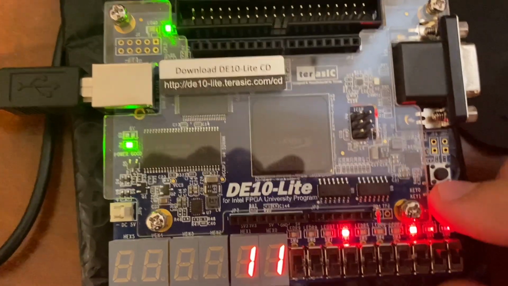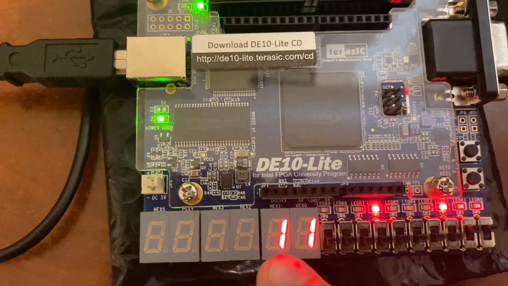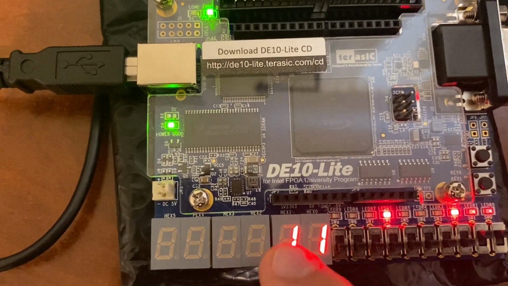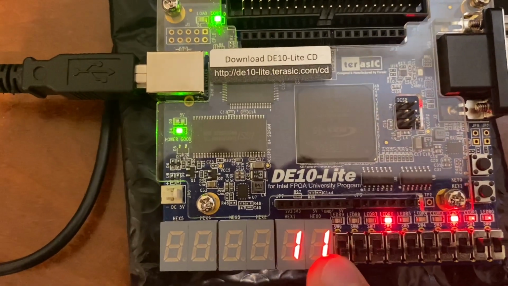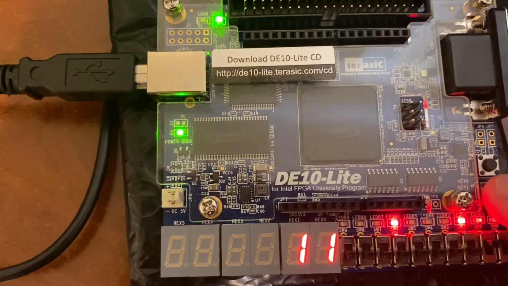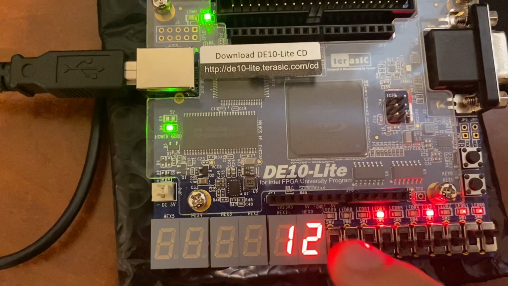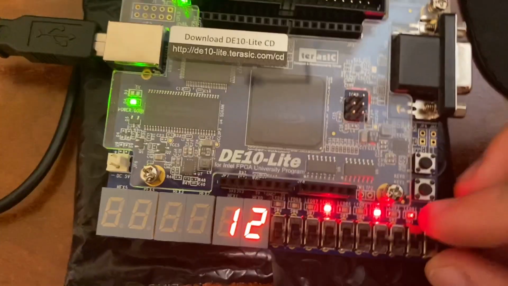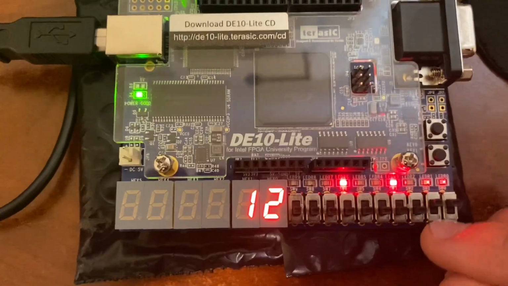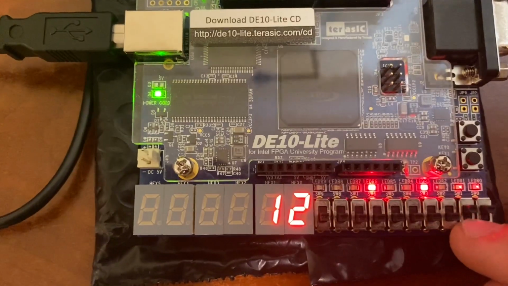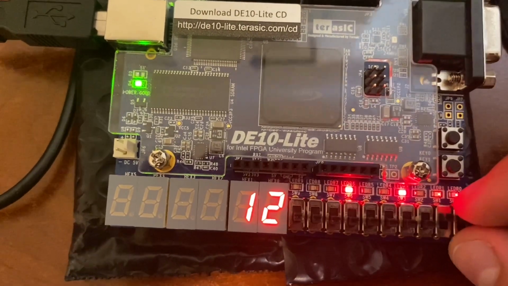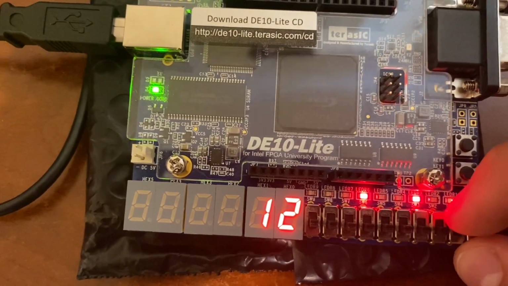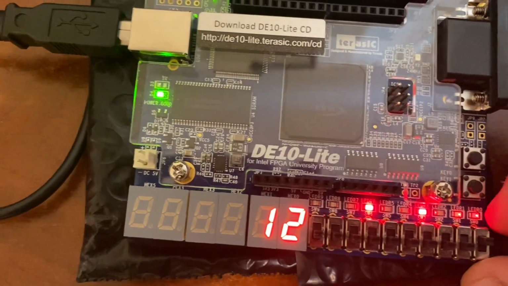Let's begin with part B. Right now we have both hex displays showing the upper 4 bits of the counter and the lower 4 bits of the counter. We also have the LEDs 9 to 2 showing the display of the 8-bit counter. We have two inputs, switch 1 and switch 0, which are enable and clear. We can clear the count or disable the count by switching this low.